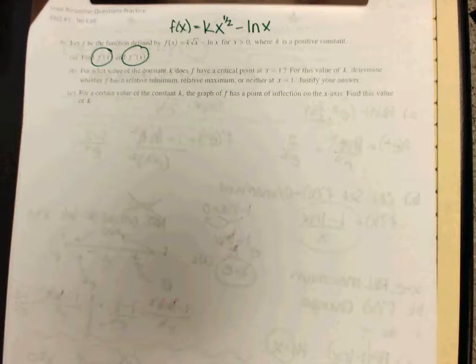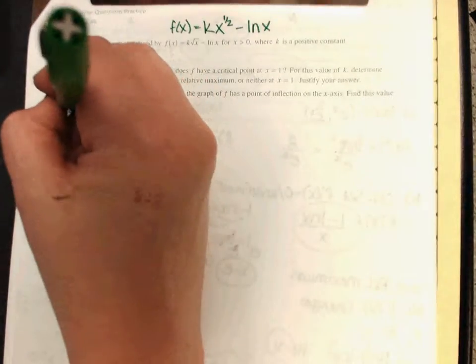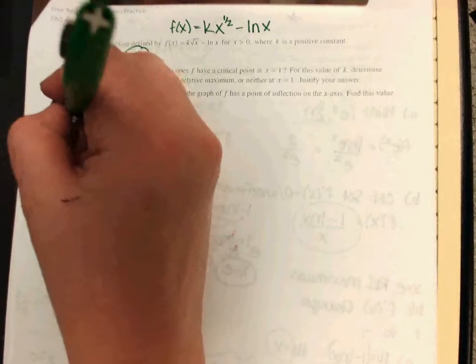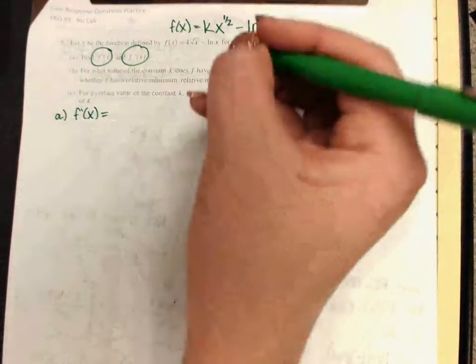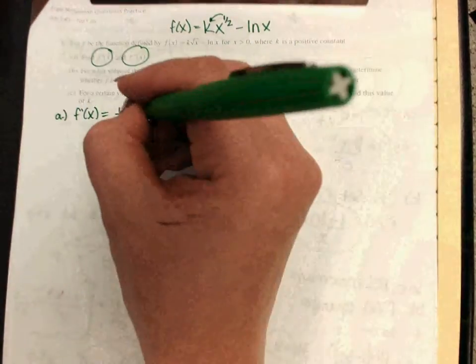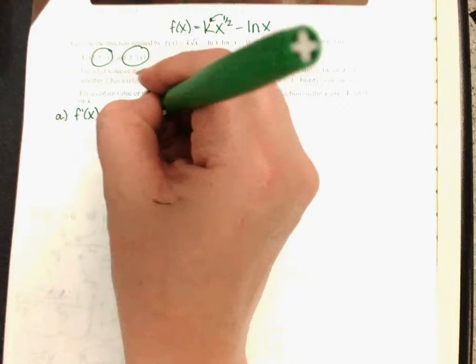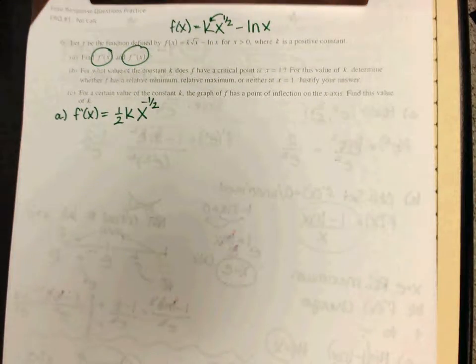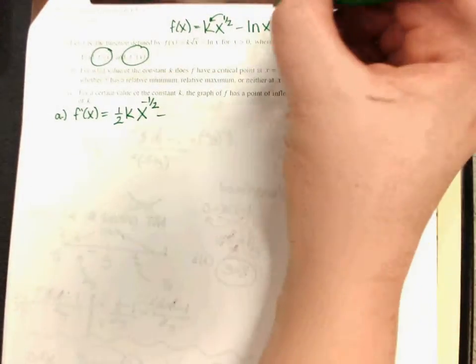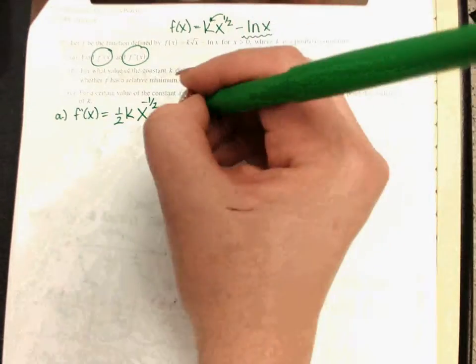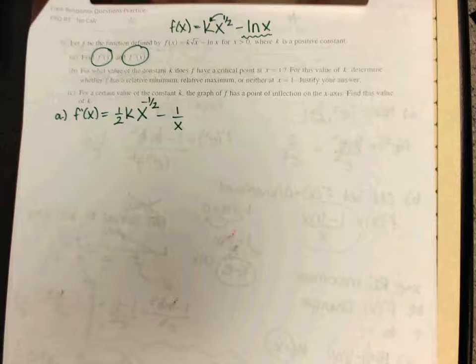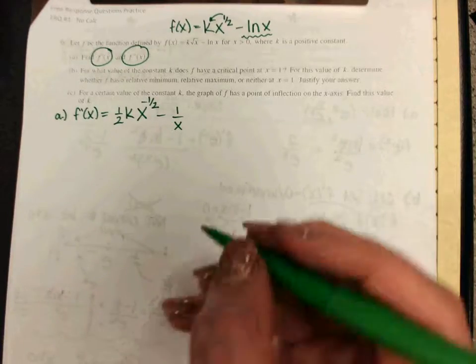So let's take the first derivative. f prime of x equals, this is part A, 1/2 multiplies down, so now it's half k in the front. And then my x is now to the power of negative 1/2. Okay, then minus the derivative of ln x is going to be 1 over x. Now, you could simplify that more if you want to, but it doesn't say to, so I wouldn't do it.